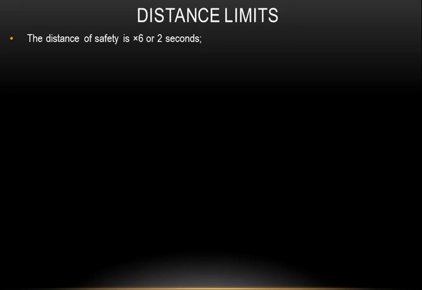That is the distance I should keep between my vehicle and the vehicle in front of me to avoid any possible collision in case of braking or an accident. So anyways, the second distance is that of stopping. So this distance is multiplied by itself. In other words, if I'm going with a speed of 100 kilometers per hour, I take 10, I multiply by 10, the result is 100.